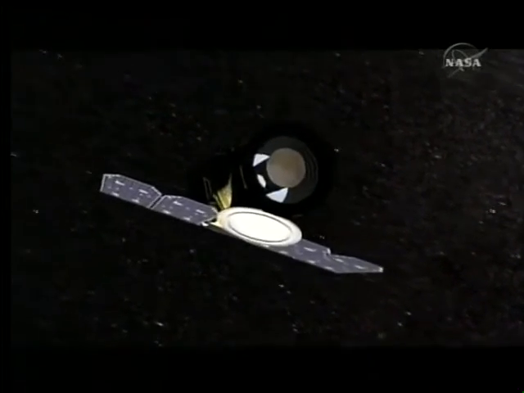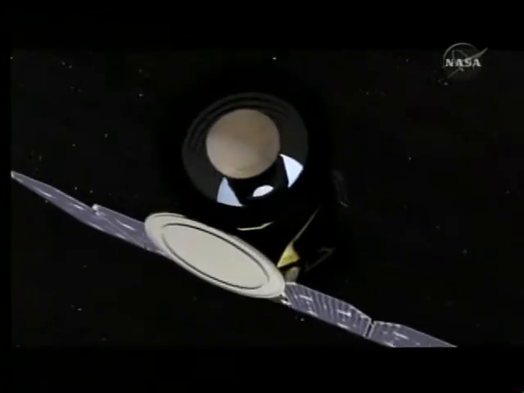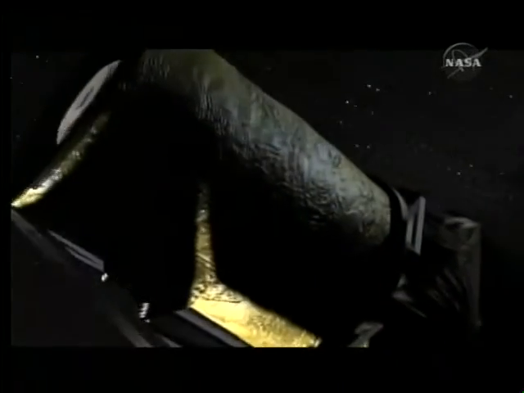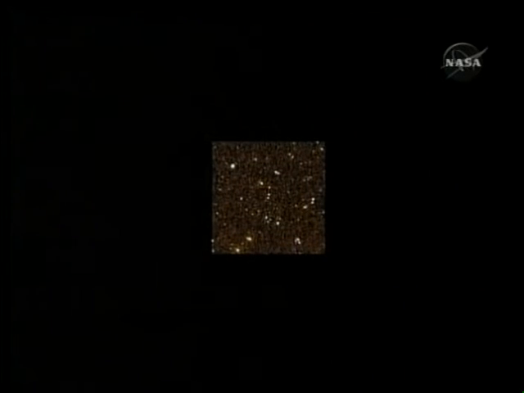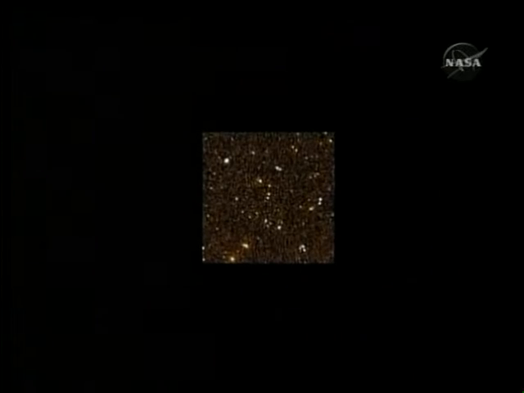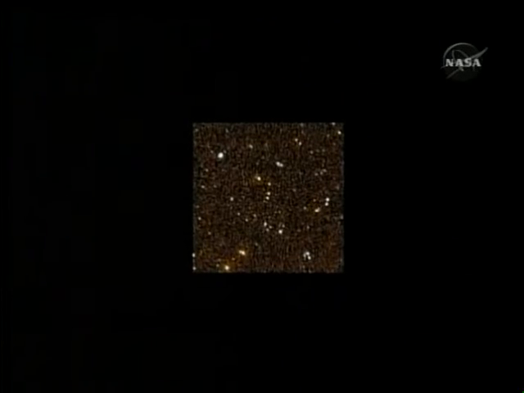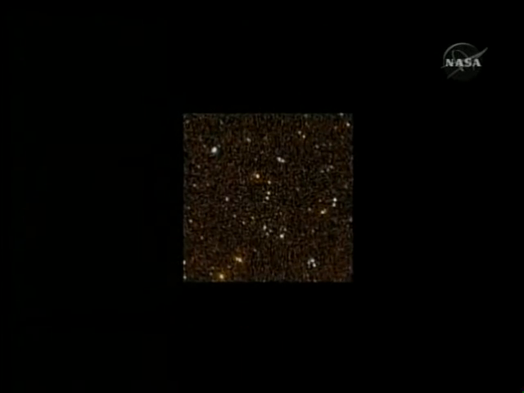One of the best moments in this project for me was early on, maybe a few weeks after launch, when we had the instrument turned on and saw our first picture of the ultraviolet sky from the Galaxy Evolution Explorer. And it was filled with galaxies. And it was just a 2-minute picture, just a short amount of time. And yet we already saw that the universe was filled with galaxies luminous in the ultraviolet.